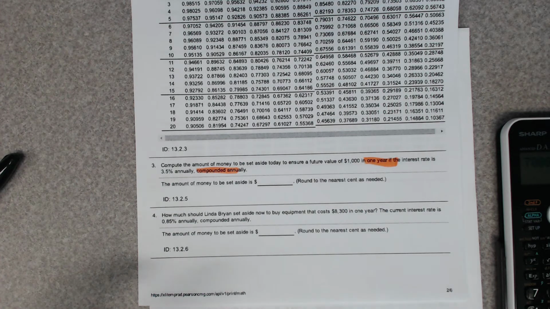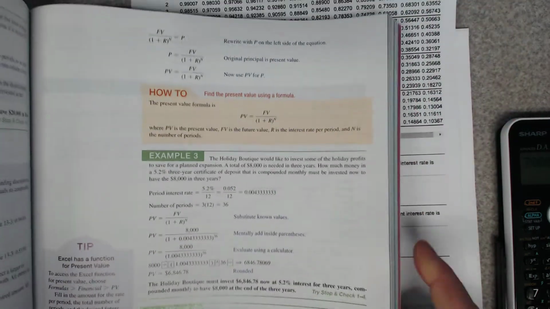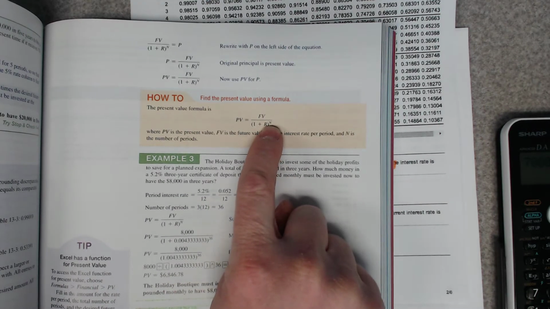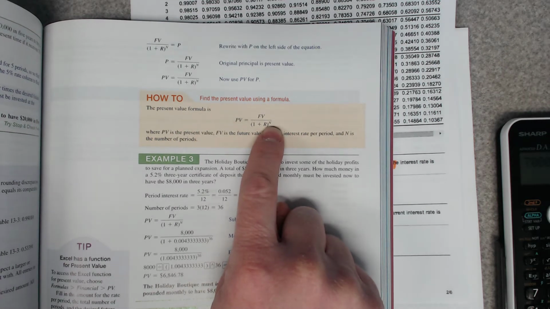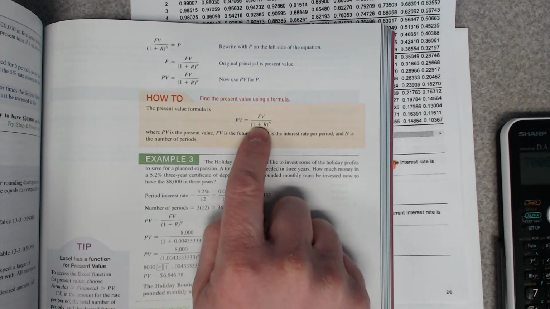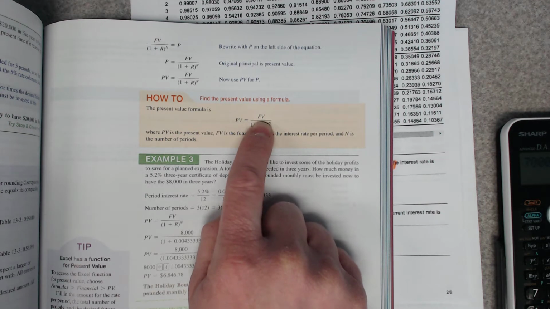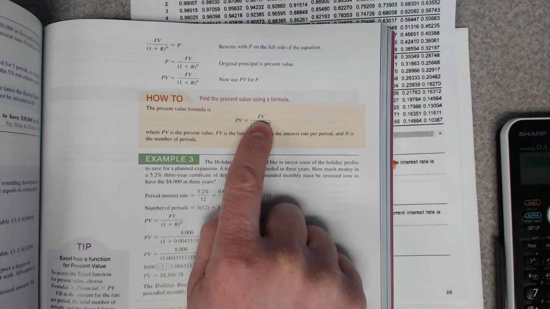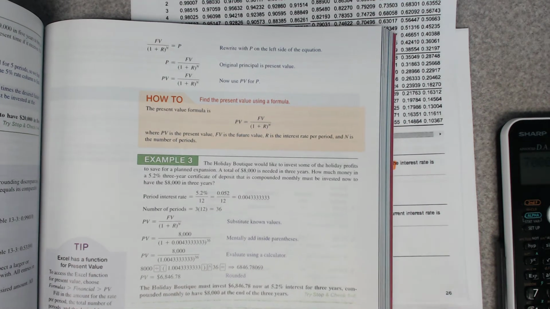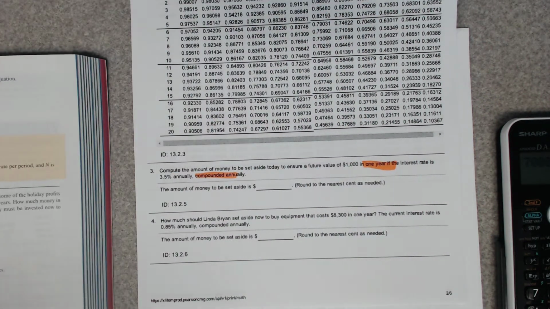Since it's 1 year and compounded annually, remember that formula that I showed you a second ago? Compounded annually, for 1 year, that end value there would be 1. So really, all you have to do with these questions, and anything to the power of 1 is itself, is say 1 plus the rate for the bottom number, and then the future value would be on the top. We don't have a table value, so we're going to use this formula.